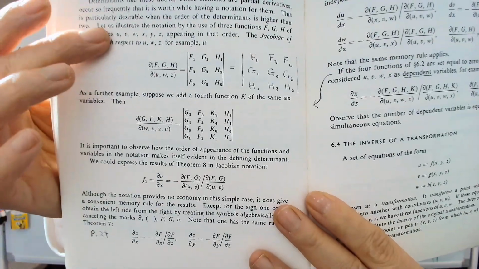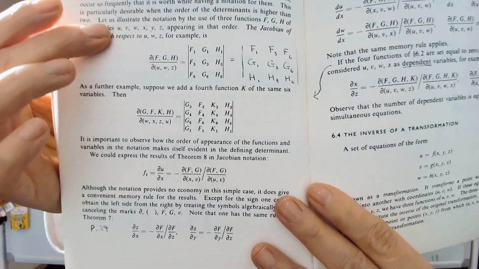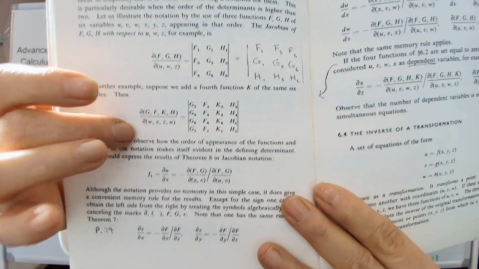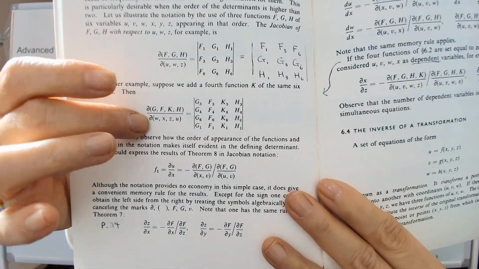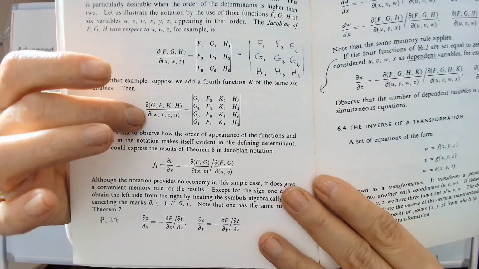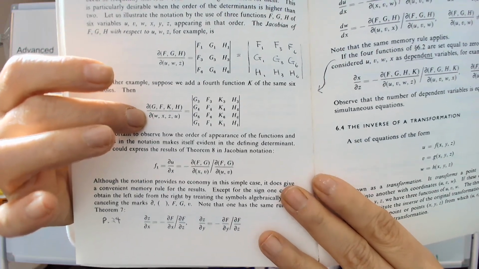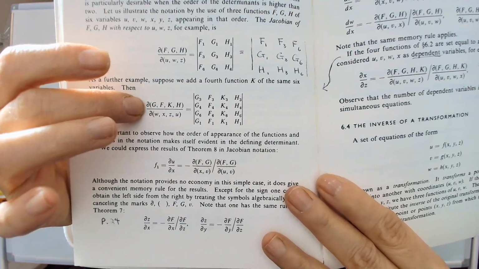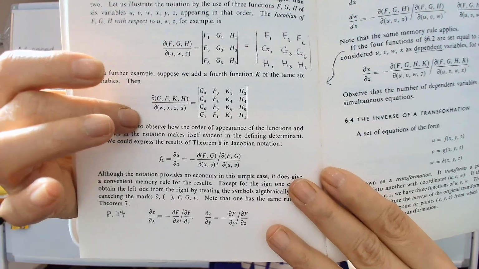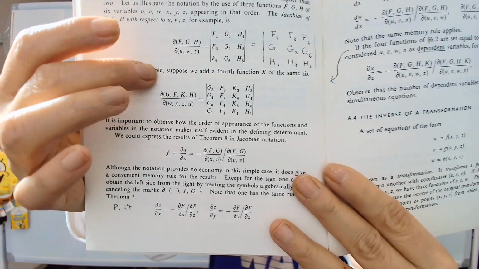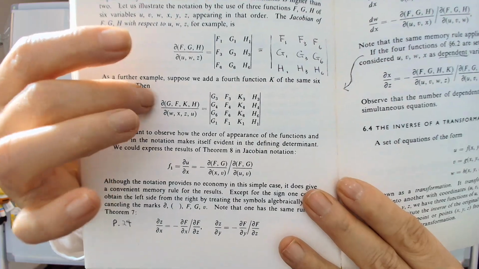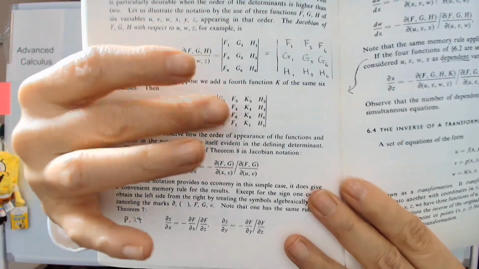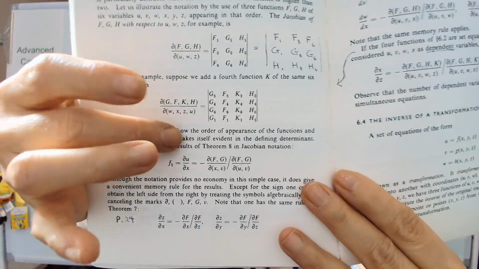Bearing in mind that the variables are in line U, V, W, X, Y, Z, let's say we need to do the partial of G, F, K, H with respect to W, X, Z, U. Now, how would you do that? We will do this exactly like it says. First we'll write it going across as GFKH, so it's GFKH all the way across. Each row is the same.